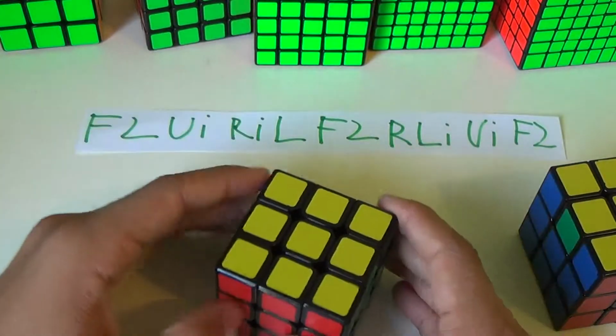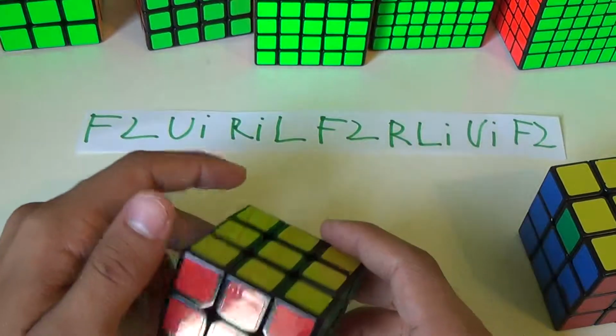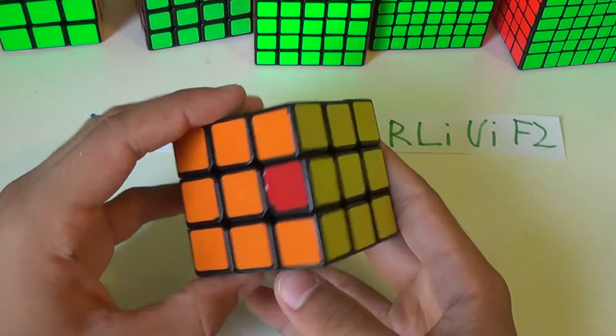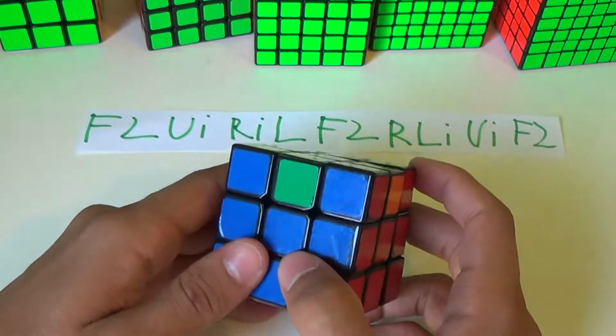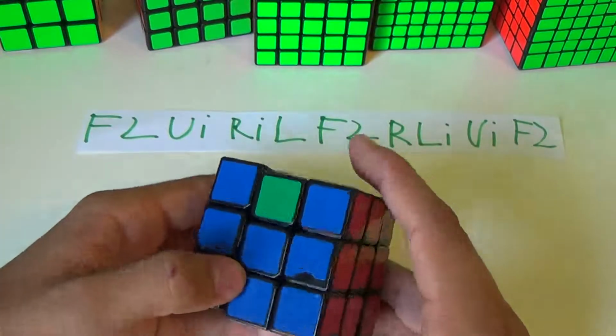I hope you can see this algorithm is pretty easy to remember. It's not super complicated. So this is the last case we could have. This is kind of a cool case. These 2 edges are switched and these 2 edges are switched. I like how it looks.